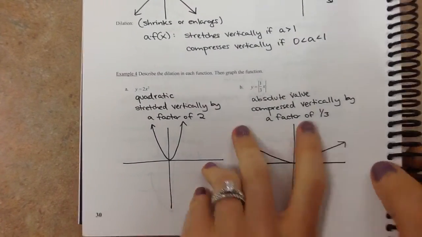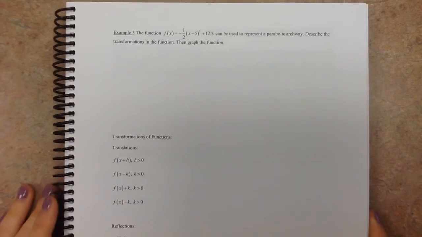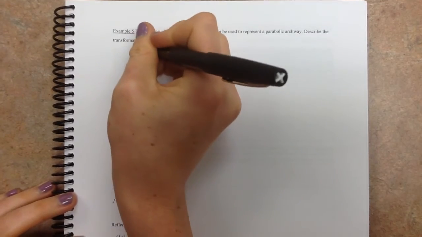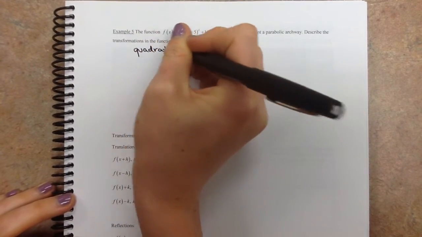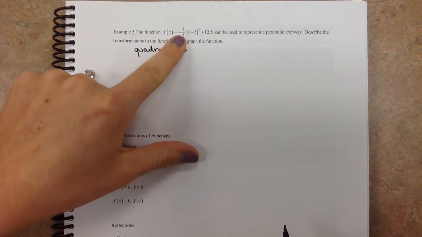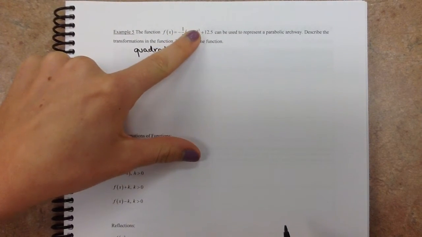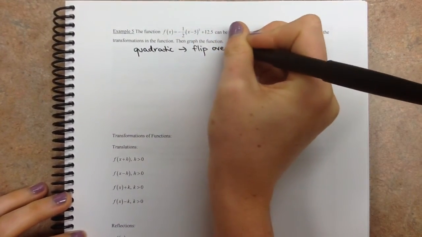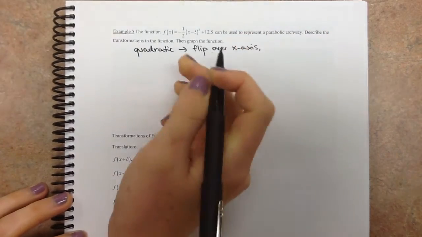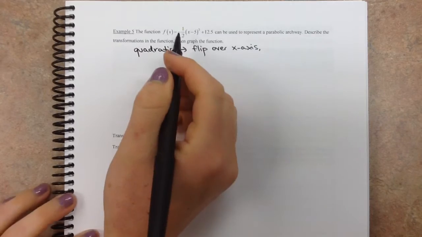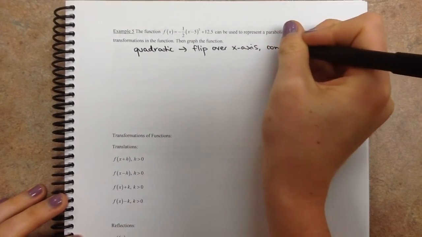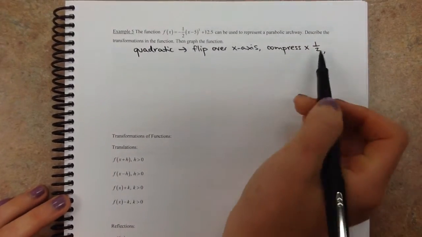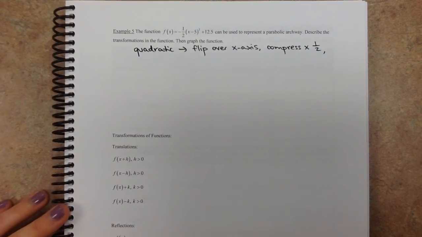In the next example, we're going to combine a whole bunch of them and see what the new one would look like. Okay, so it starts as a quadratic function, and then we're going to describe all the transformations. So this negative, we'll start with that, kind of move left to right. This negative is on the outside, so it's going to get flipped over the x-axis. The 1/2 is a dilation. Since it's a fraction, it's going to compress by a factor of 1/2. I mean, that is times, not as x. Compress the graph times 1/2.